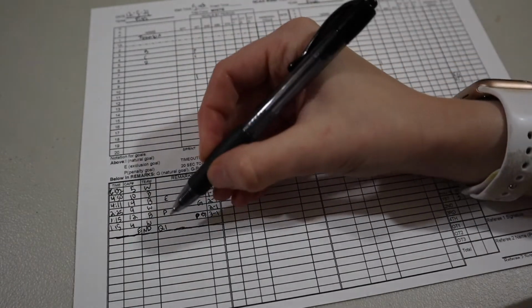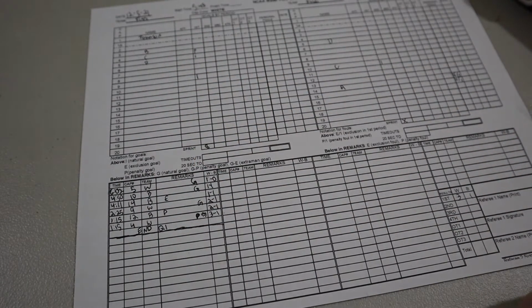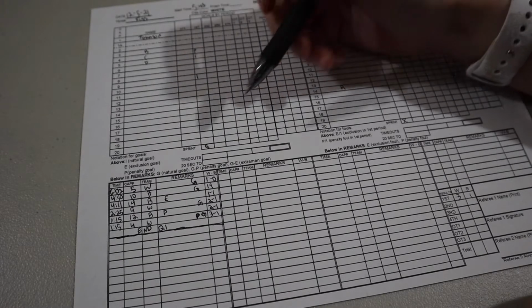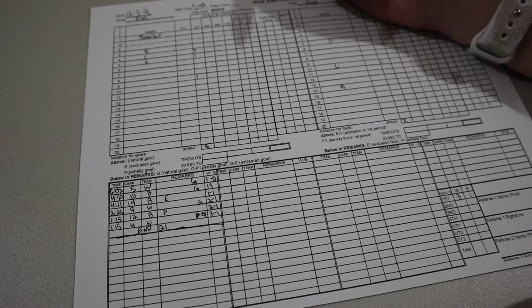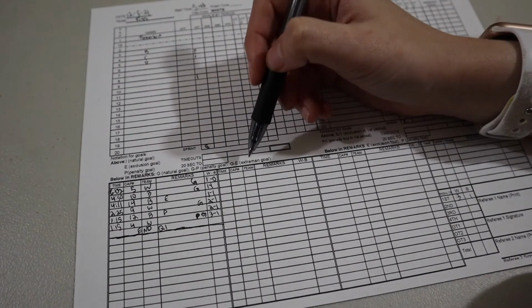So you keep track of it. At the end of each quarter, you would mark the end of the quarter. The few other things that are on here is an extra man goal. So if for some reason you were up a man, that's how you would mark that as a goal.